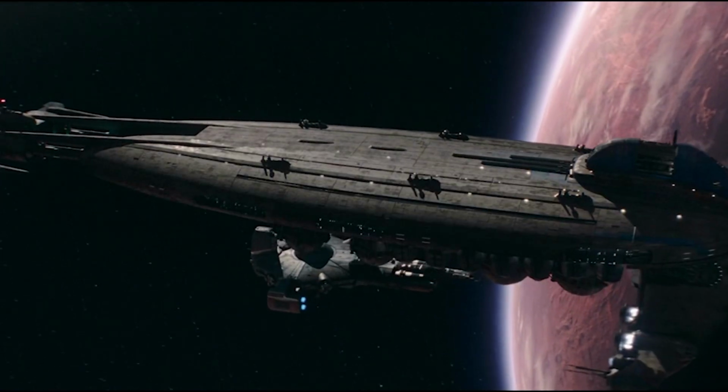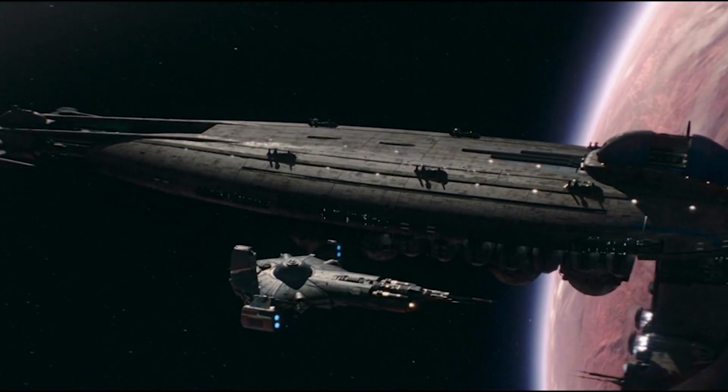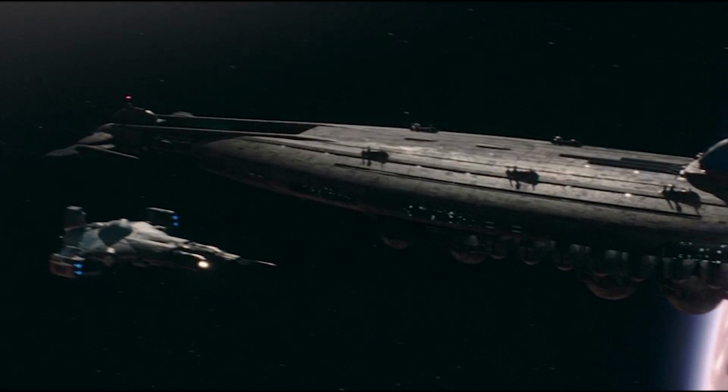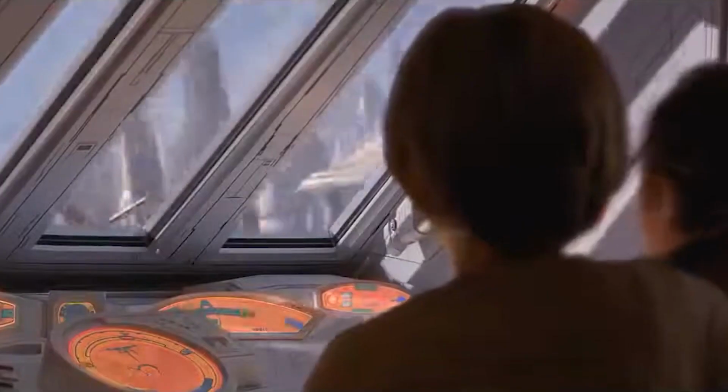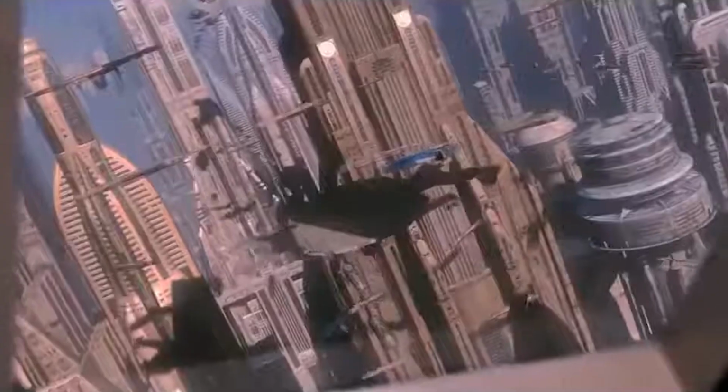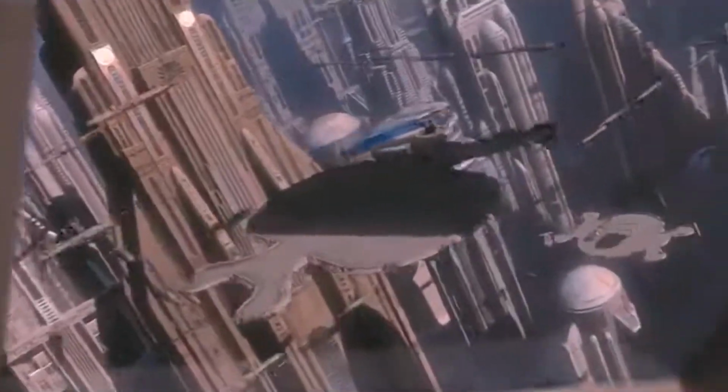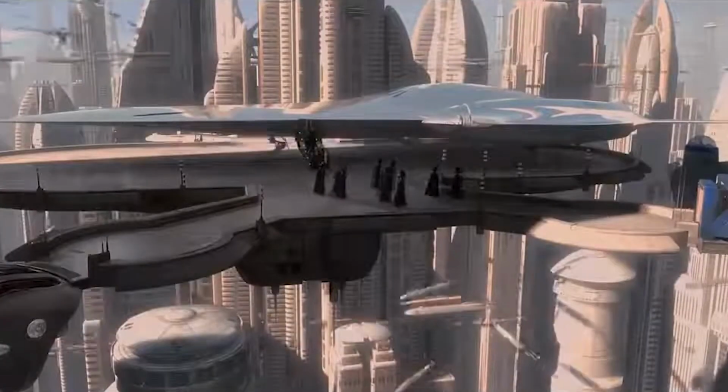I don't know if anyone else caught this, but this is a great reference to music John Williams also used for announcing Coruscant. There's Chancellor Valorum's shuttle. And look over there. Senator Palpatine is waiting.